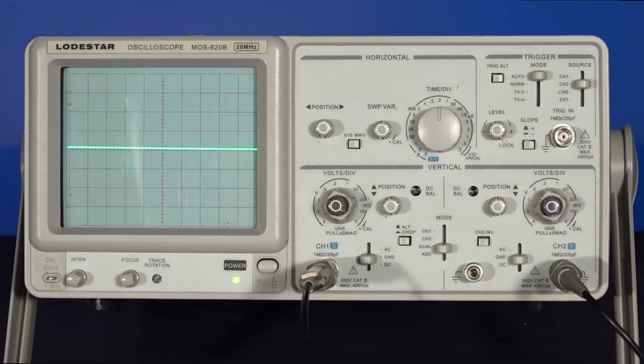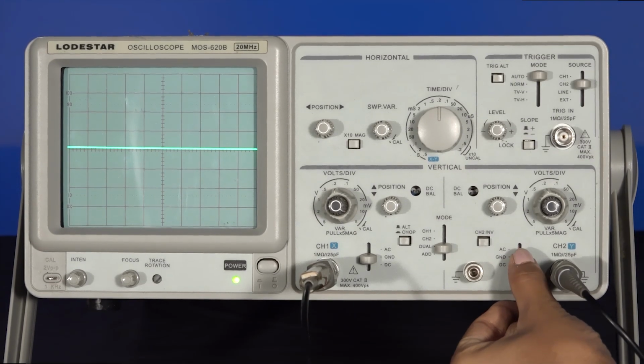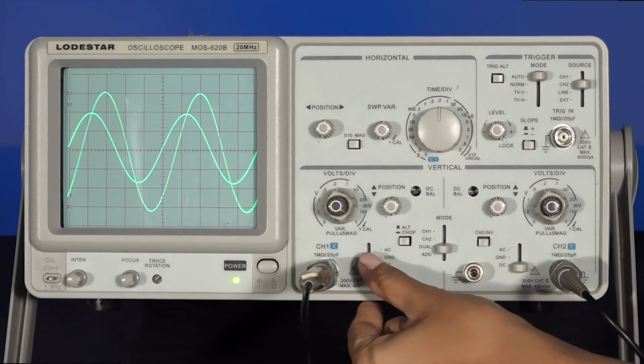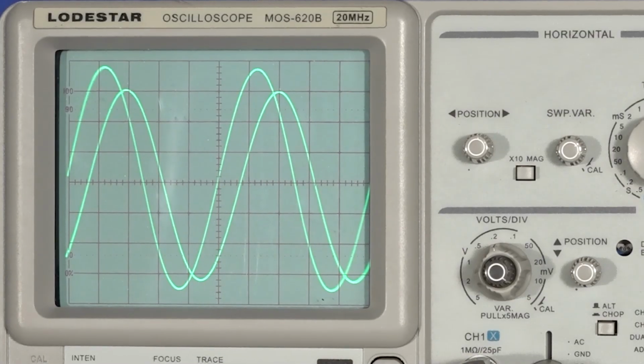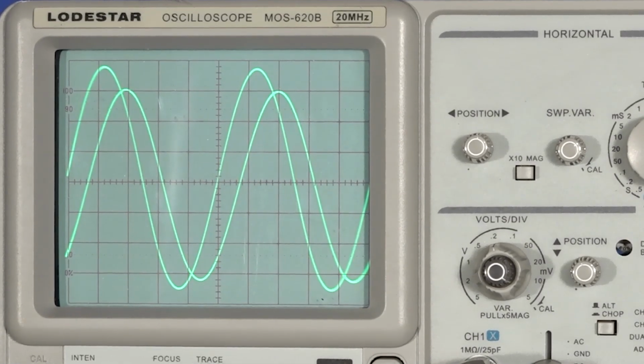To observe the signals, we place the selector switches to DC input. Now, we adjust the X and Y scales to observe the signals clearly.